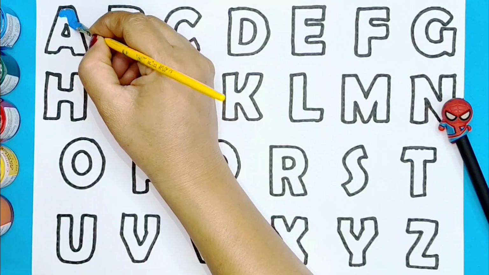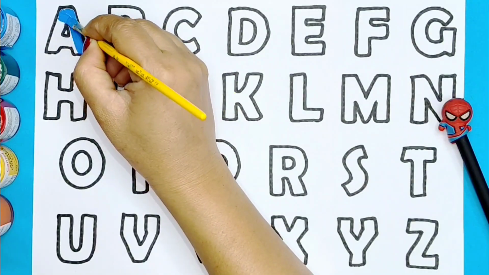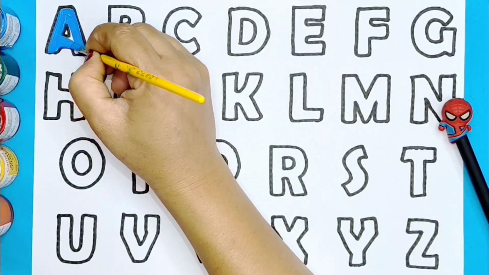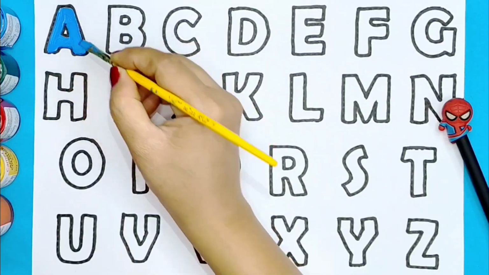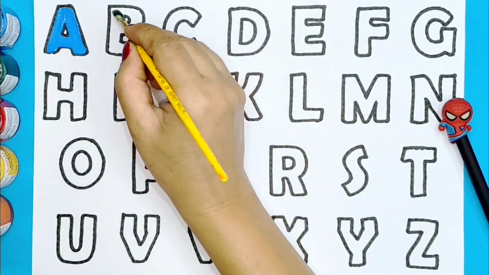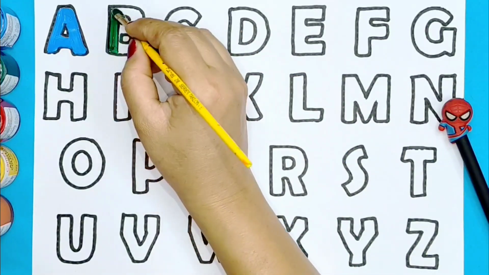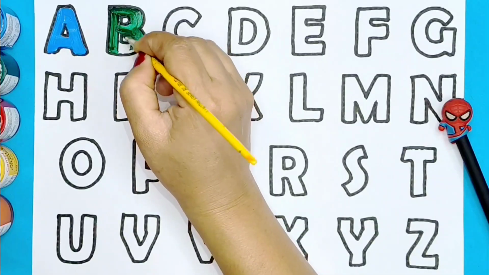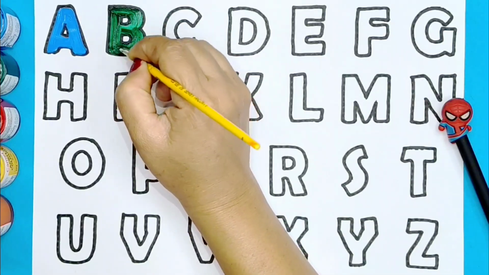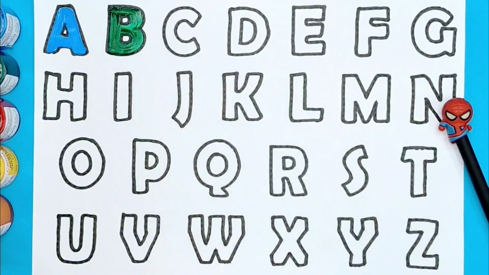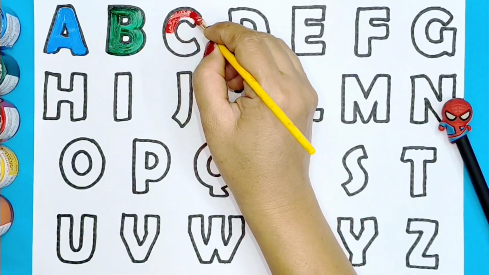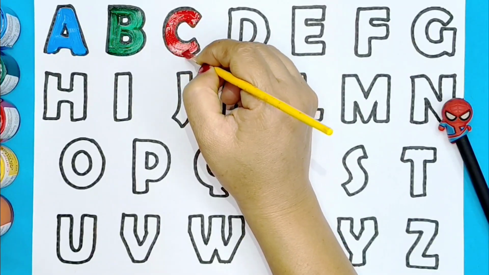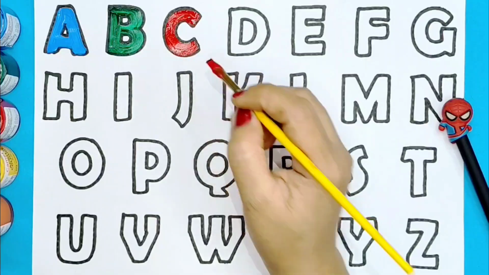Let's paint. Sky blue color. A for apple. Dark green color. B for butterfly. Red color. C for cake.